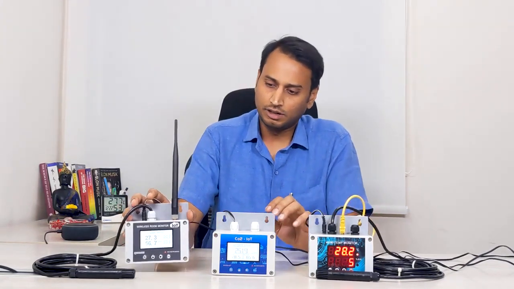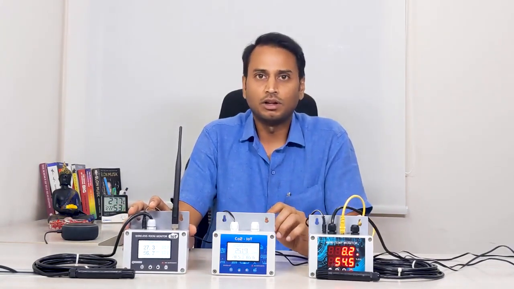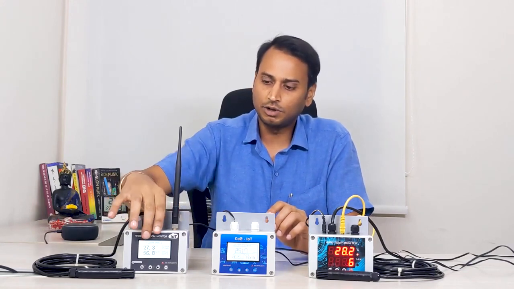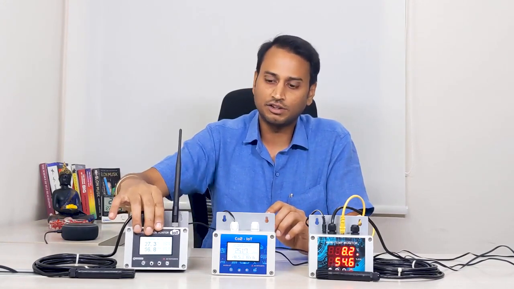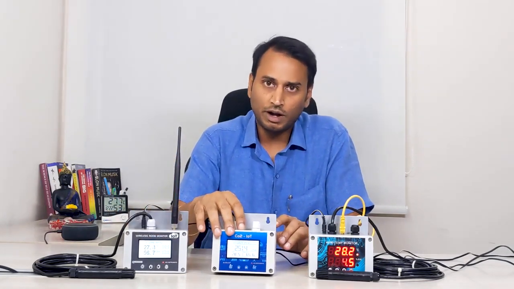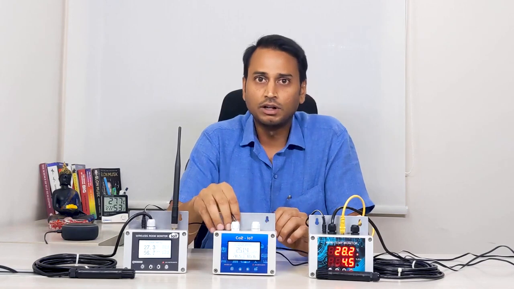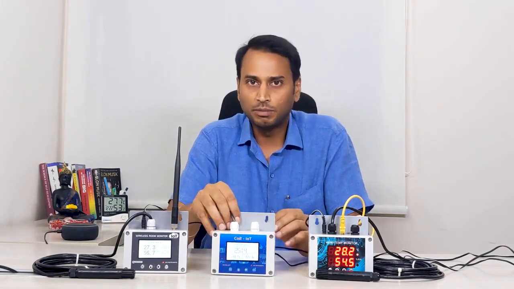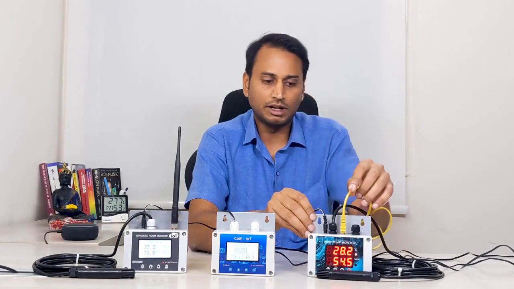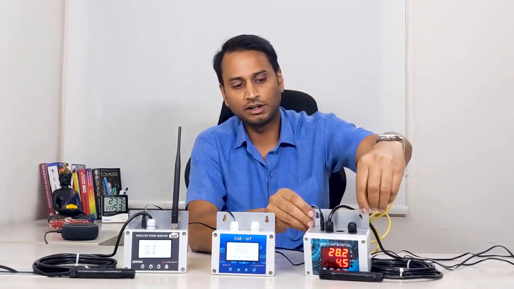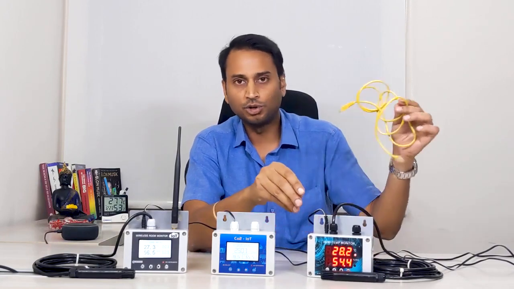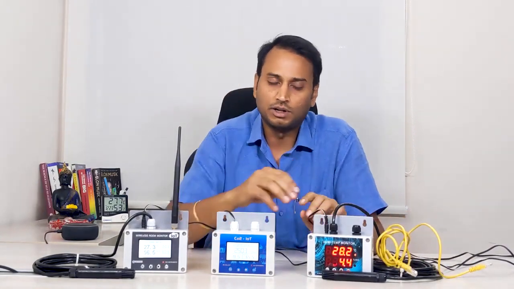As in, this works with the GSM model, which means that you have to insert a SIM card for this, and this will be transmitting the data to the dashboard. This will be transmitting the data through Wi-Fi or the local Wi-Fi network which you have at your premises. And this works with the LAN, which means that the LAN cable can be directly connected to the monitor and it can be set into your local area network.